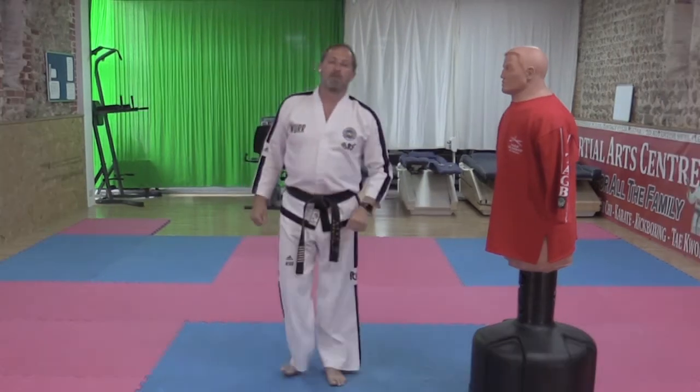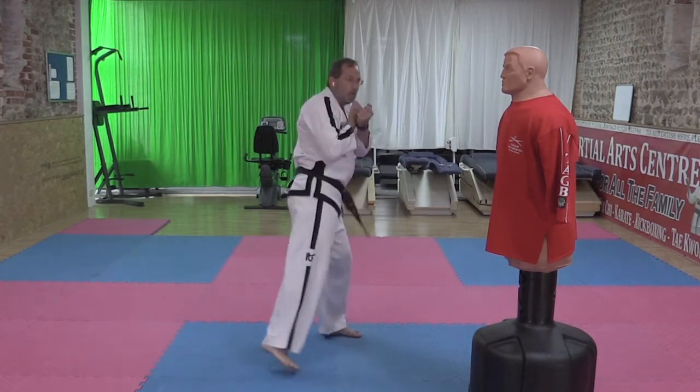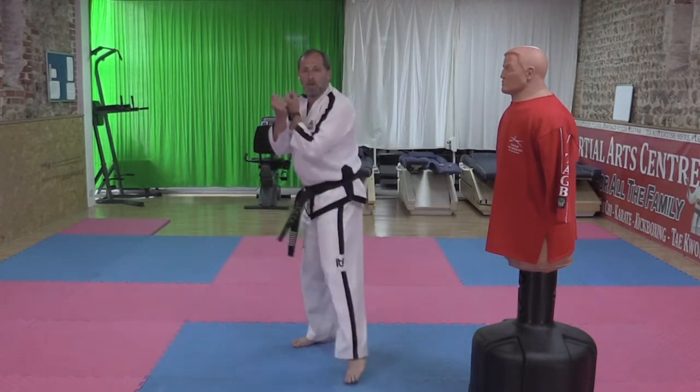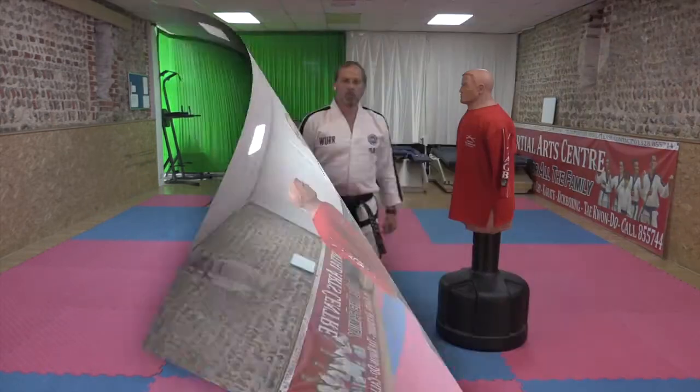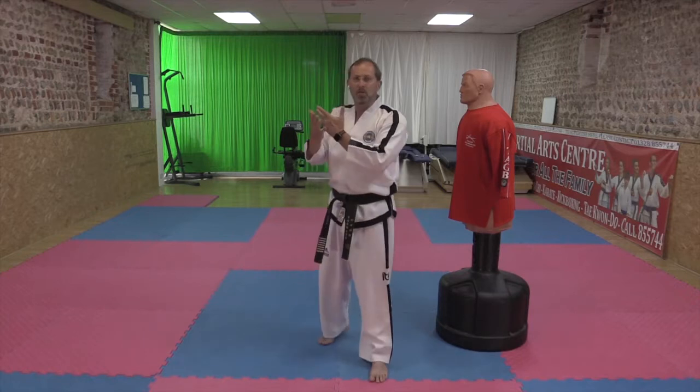Ready, stepping forwards. Hana. Two. Set. Net. All right, okay, just stop there for a second. So twin forearm block. Bring it in close so they both travel away.